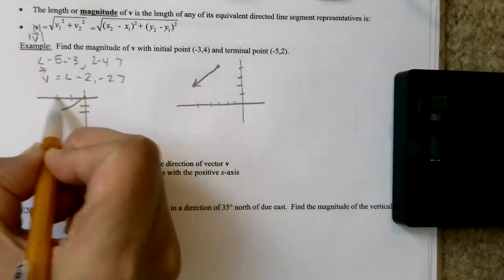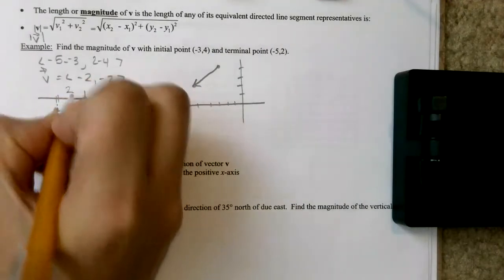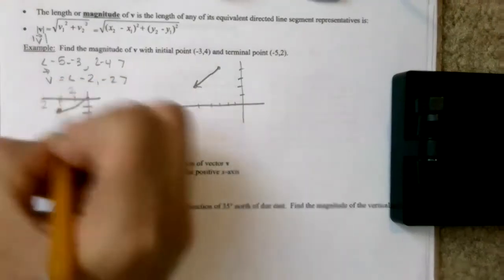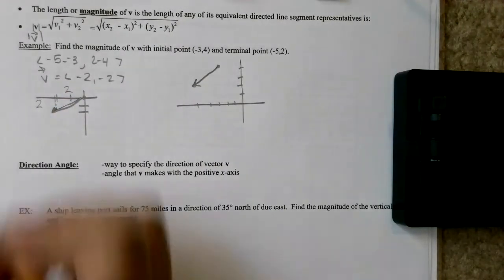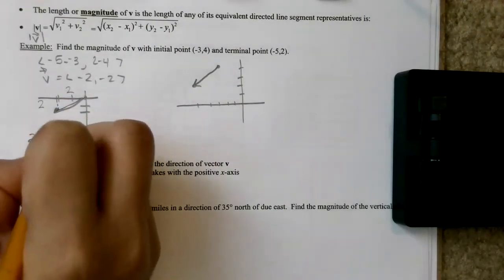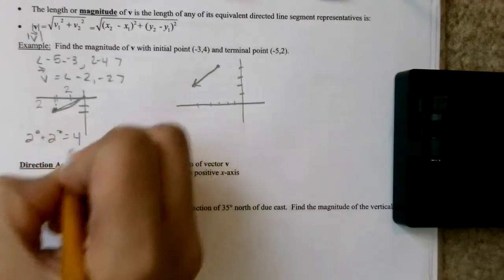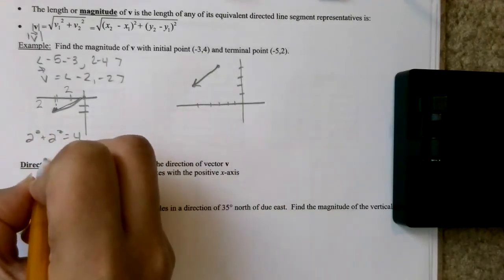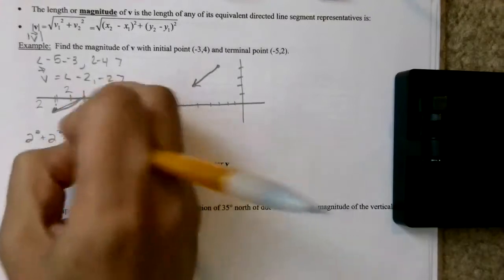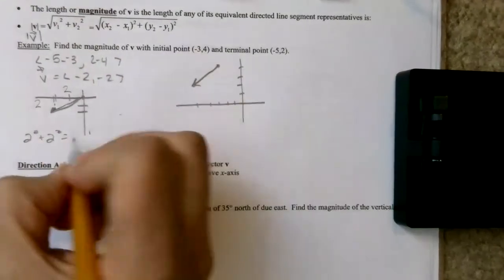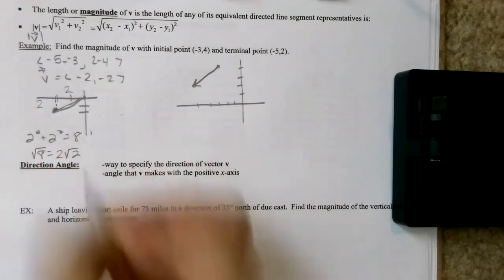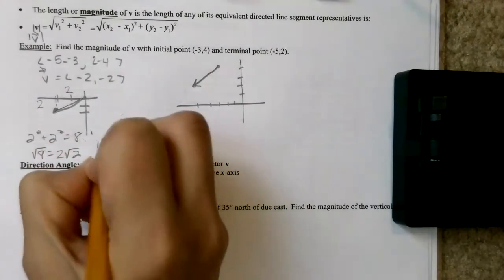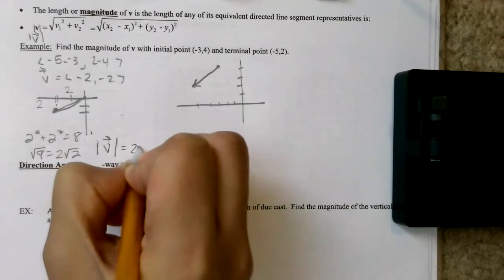So this would be 2. This would also be 2. And I'm finding the length, so I'm finding the hypotenuse, right? So 2 squared plus 2 squared is 4 plus 4, and so the length of it is 8. I can't add today. So the length is the square root of 8, or 2 root 2. So what we would say is the magnitude of vector V is 2 root 2.